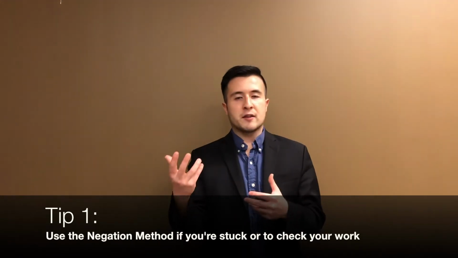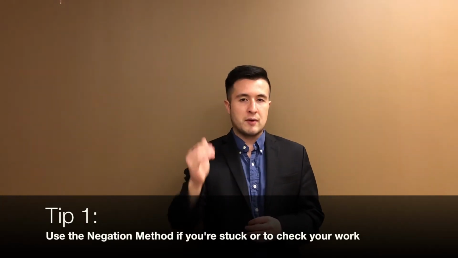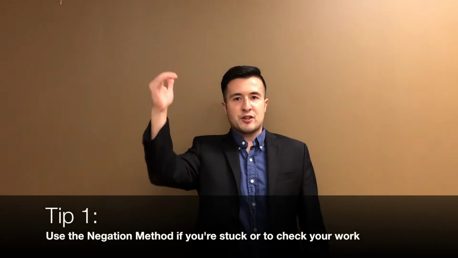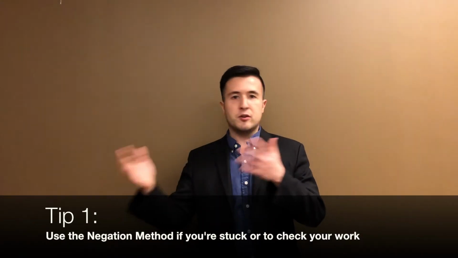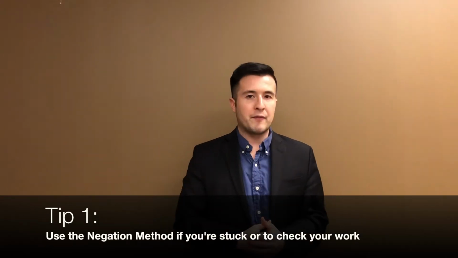So if you think you've got the right answer and you think you know the necessary assumption, just negate the answer choice you think is correct and see if that actually breaks the argument. If it does and the conclusion cannot follow from the argument when you apply that negated assumption, you know that you have the right answer.